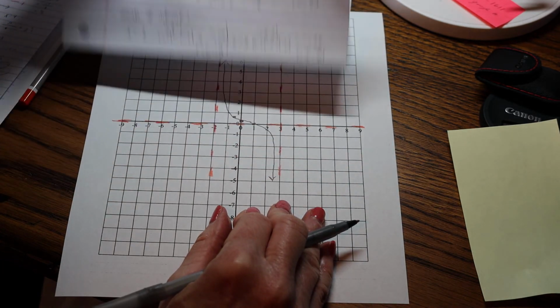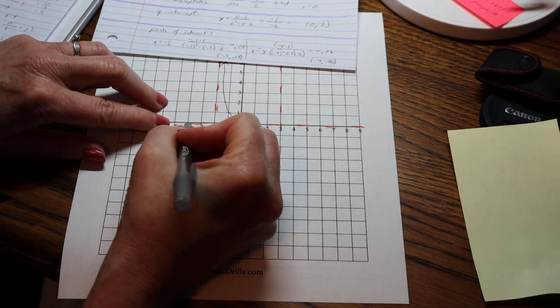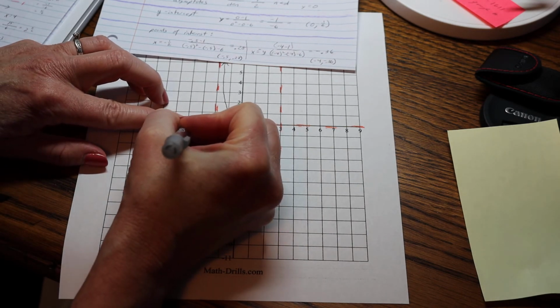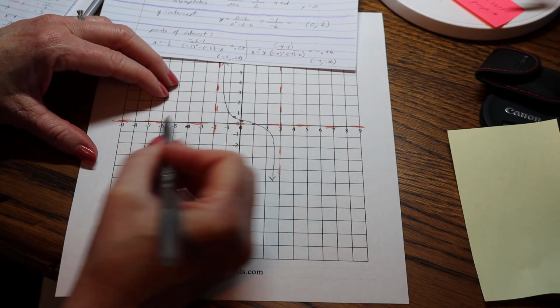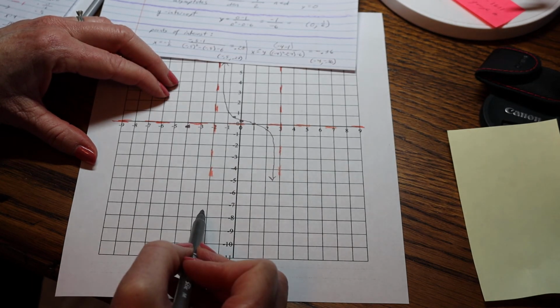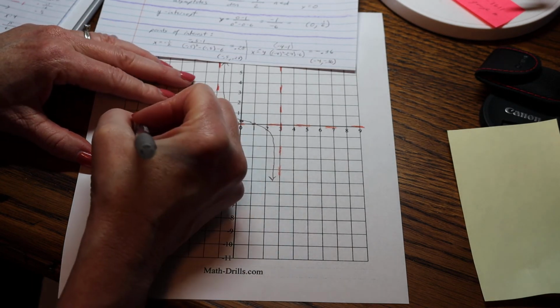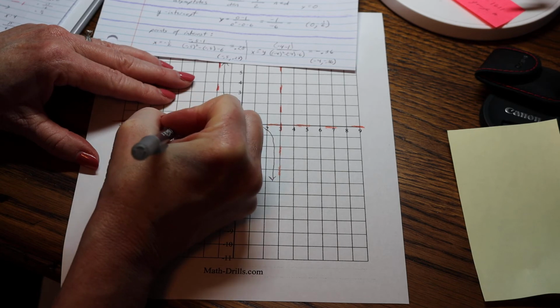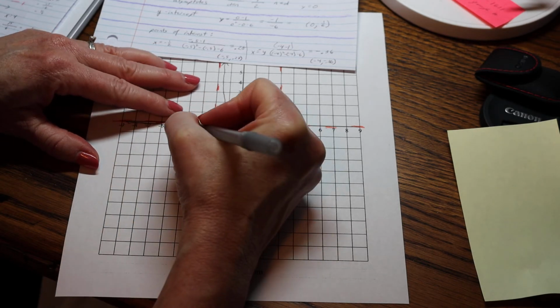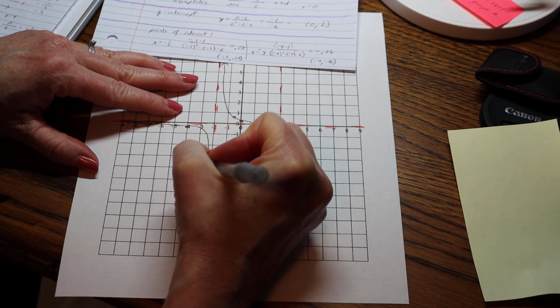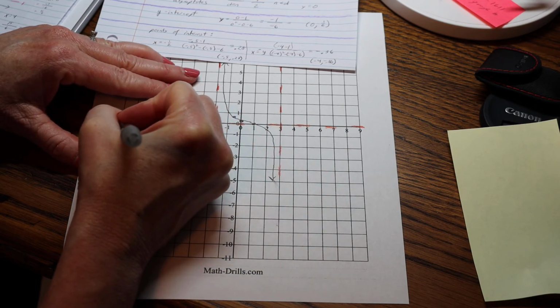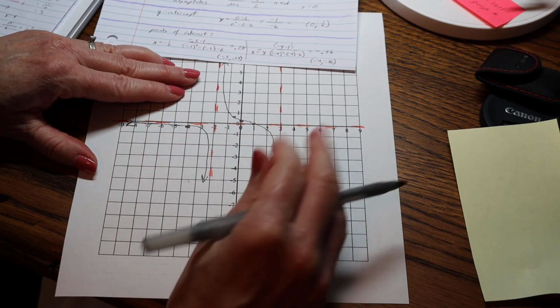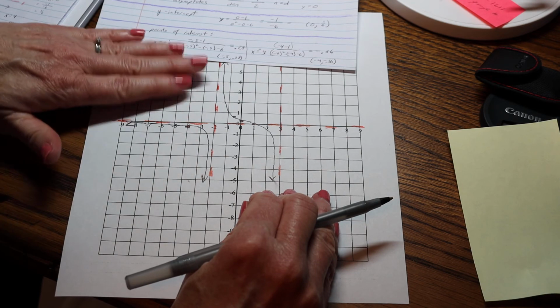So at negative 4, back here, I'm at negative 1/3 right about here. Well, because of these asymptotes, I don't need any other points. I know this thing's going to get really, really close over here, and then it's going to curve around somewhere and get really, really close down here, but that 1 point tells me it's in this portion, not this portion.